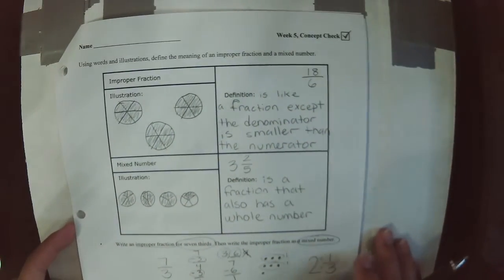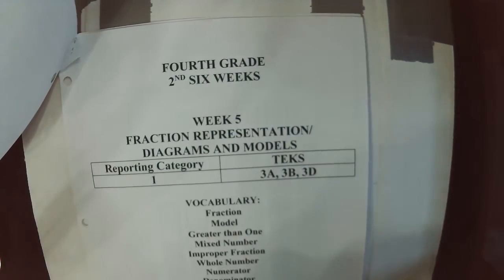I can't find mine. It's in that same packet that we were working on yesterday, Bradley. So this one here. Front of the packet says week 5 fraction representation. It was the same packet that had these questions from yesterday. Noah, what's up? I know one. Okay, tell me one.